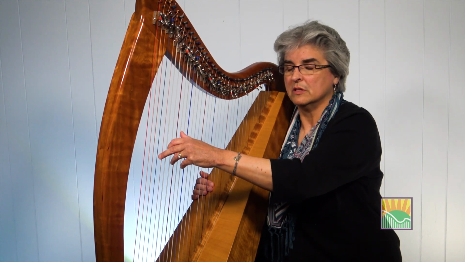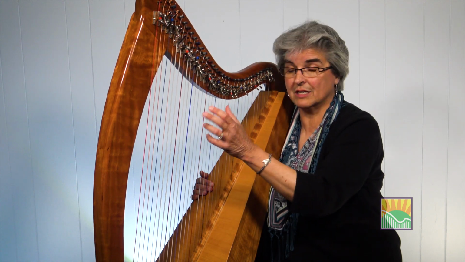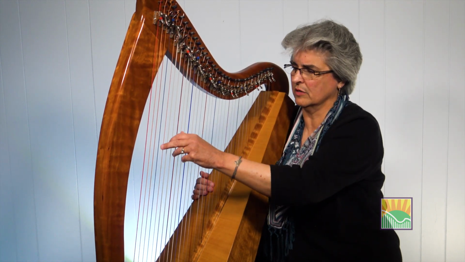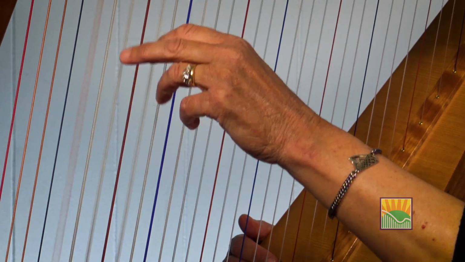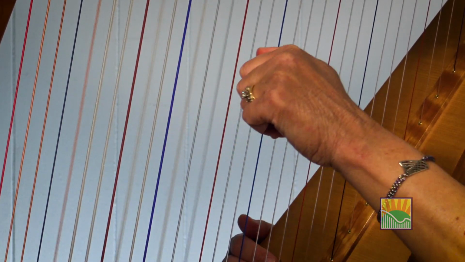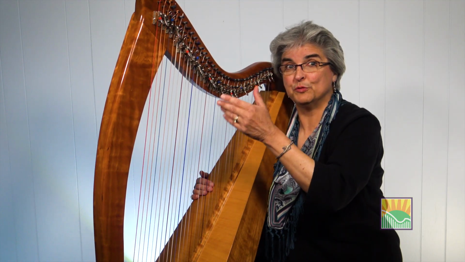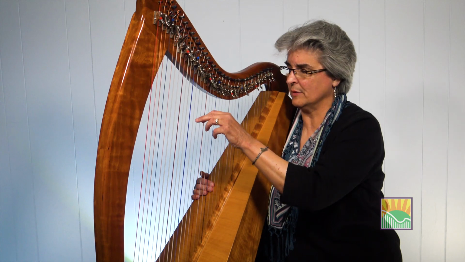And we'll do the 2 followed by the 1 and the 3, just like we did with the C chord. It's going to sound a little different because we're on a different chord. And then going down, we'll do it the other way. We'll play the 1 and the 3 followed by the 2.